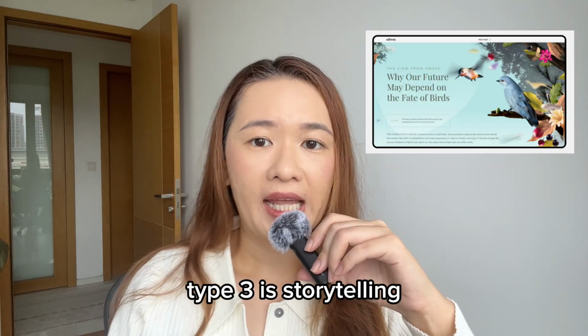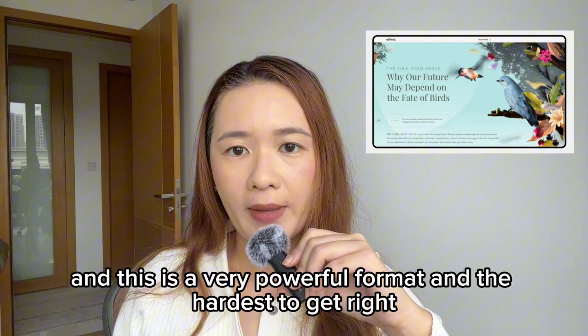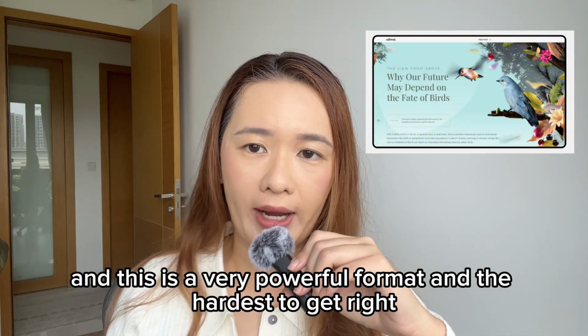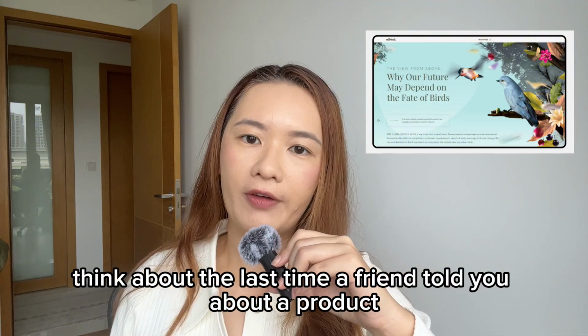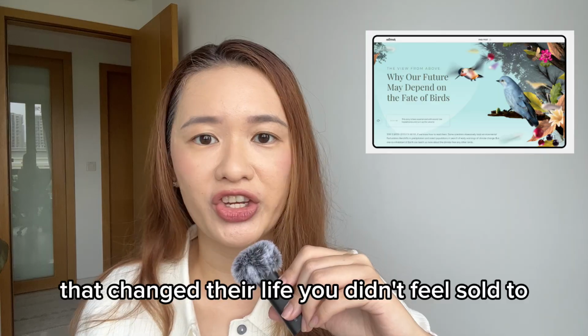Type 3 is storytelling, and this is a very powerful format and the hardest to get right. Think about the last time a friend told you about a product that changed their life.